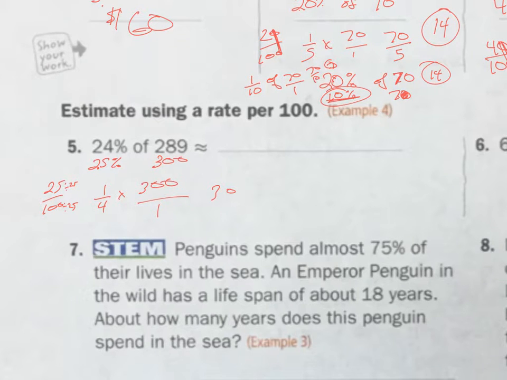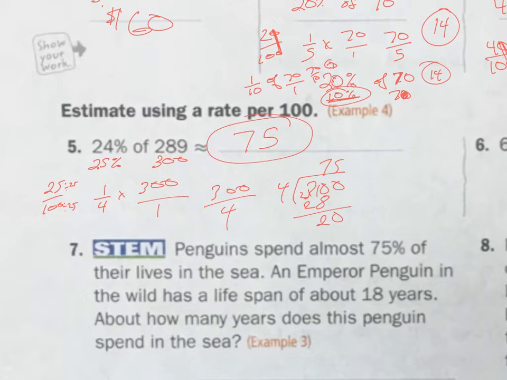So it's going to be 300 divided by 4. Can't really do that in my head, so I'm going to do this right over here. 4, let's see, 7, that's 28. Let's see, that would be 2, 25, so 75. Okay, so if you can't do something in your head like this, you always just do it to the side. It's pretty quick. So approximately 24% of 289 is about 75. Okay.